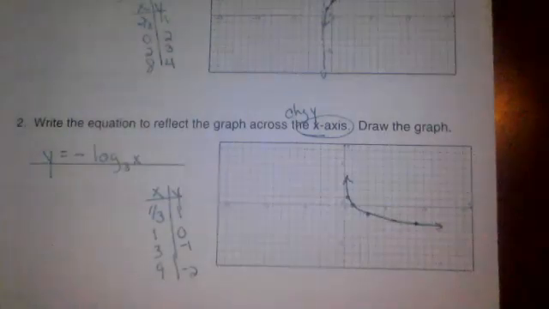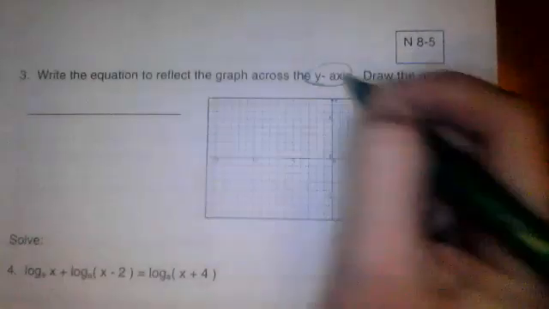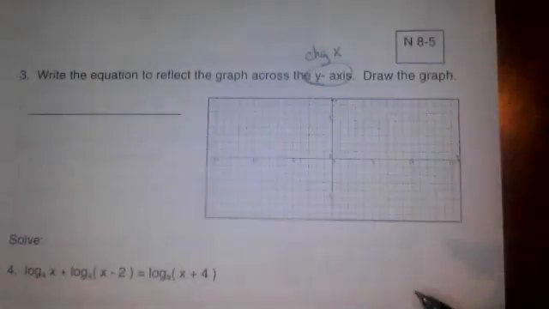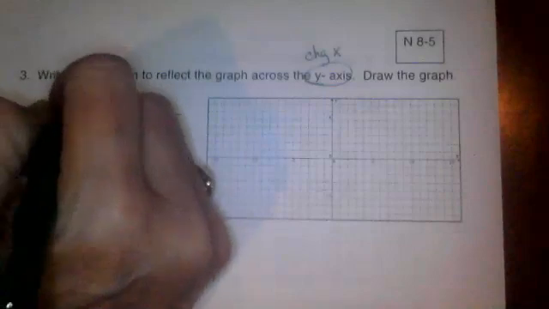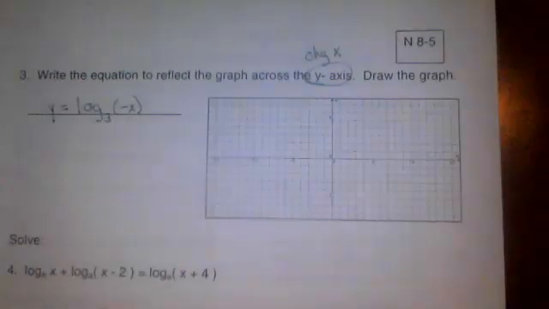All right, on the back, they want us to use that same equation to reflect across the y-axis, which means we need to change our x's. And so if I'm changing my x's, then it's going to be y, or f of x, equals log base 3 of negative x. We actually change the x in the equation.